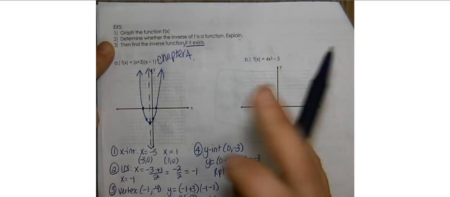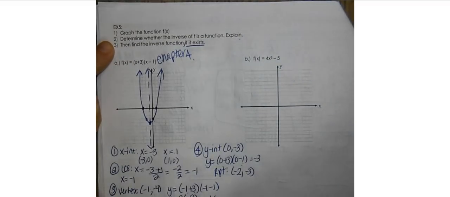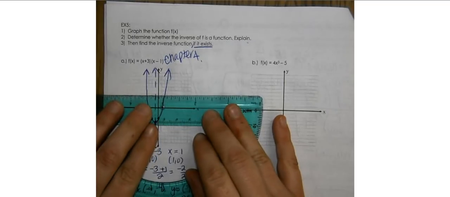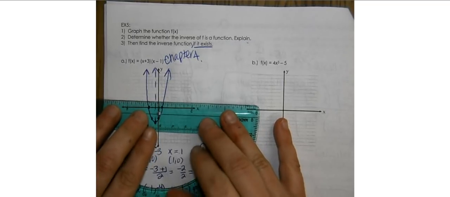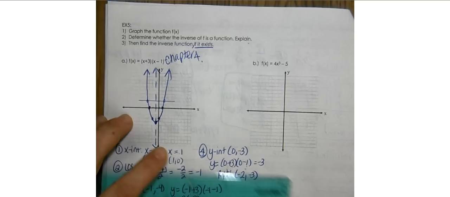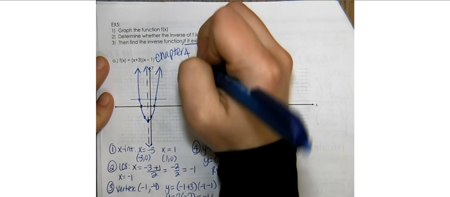And now I'm on to step 2. Now that I have my graph, I'm going to determine whether the inverse of this function is a function. And unfortunately, it does not pass the horizontal line test. I can draw a horizontal line at any point, and it doesn't cross necessarily one point at a time every single time. So I'm going to say this does not pass.